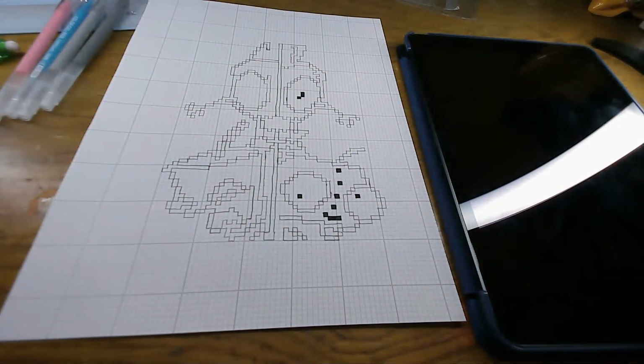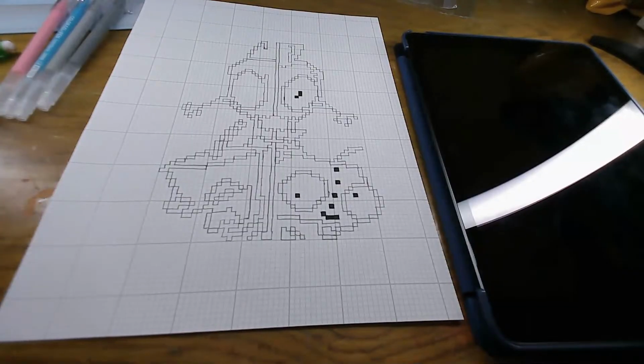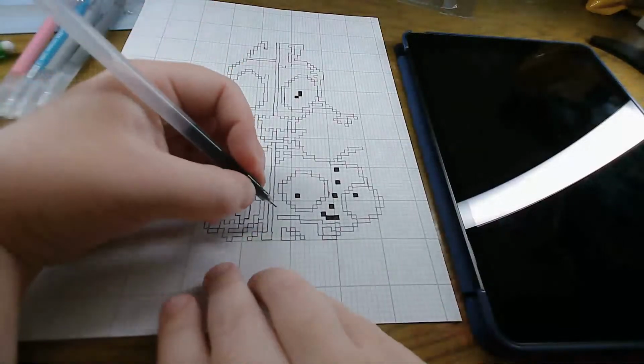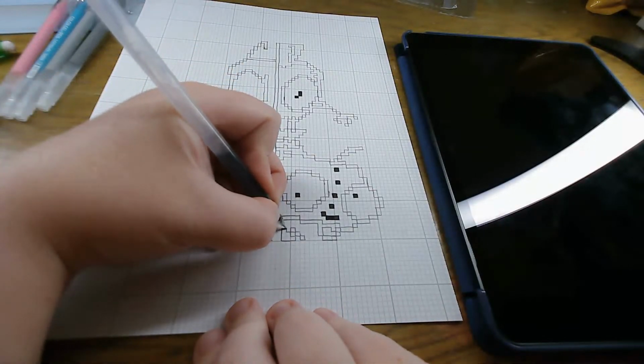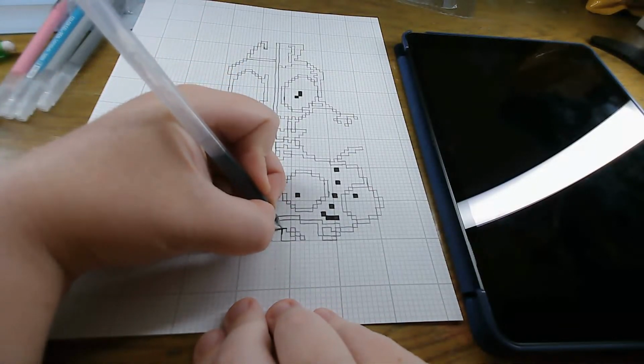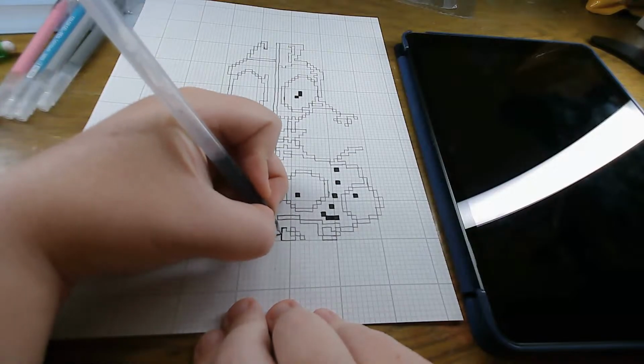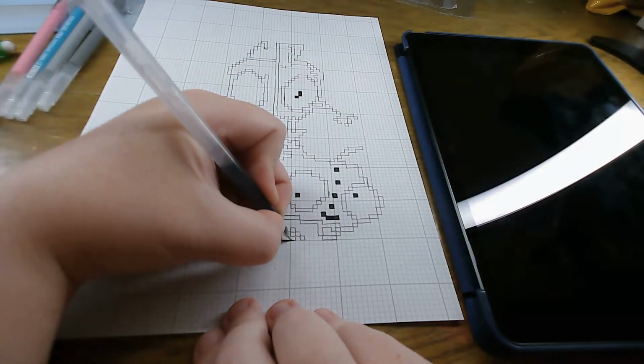And now I can go through and do all of the big chunks that need coloring. So let's start on the bottom and then work our way up.